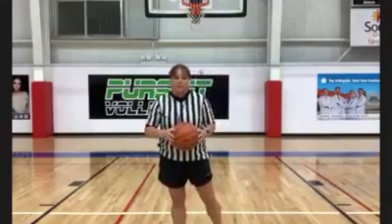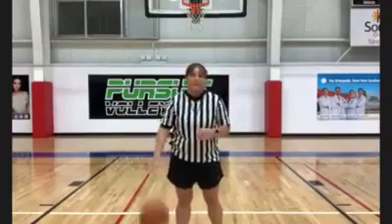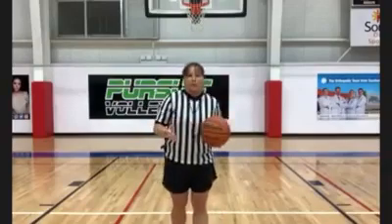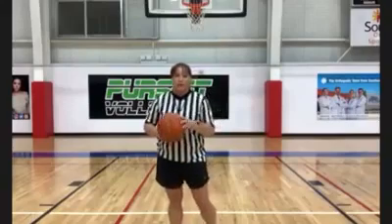Probably the more common double dribble is actually picking the ball up and dribbling again. So if you dribble it and you pick it up, at that time you're going to have to pass or shoot the ball. If you put it back on the floor again, that would be called a double dribble. So it's important that before you pick the ball up, you know what you're going to do with it. Do not pick the ball up until you're ready to pass to a teammate or you're ready to put up a shot at that time.